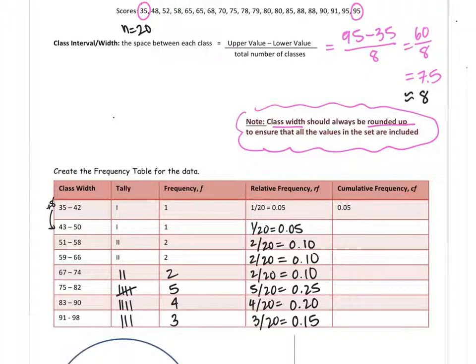Cumulative frequency is a little bit trickier, but it's actually not very hard. What you do is you look in the first row here. So if this is the first row, you need to grab the total amount in this first row. This first row is 0.05 for the frequency, so this is also going to be 0.05, or 5%.